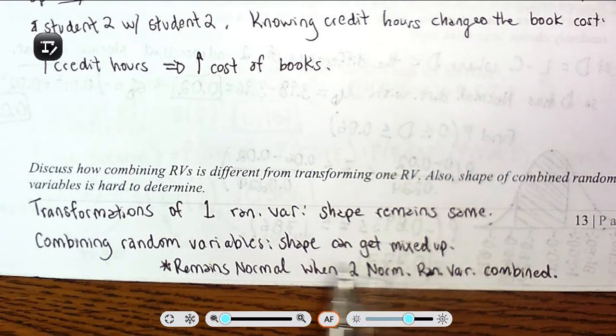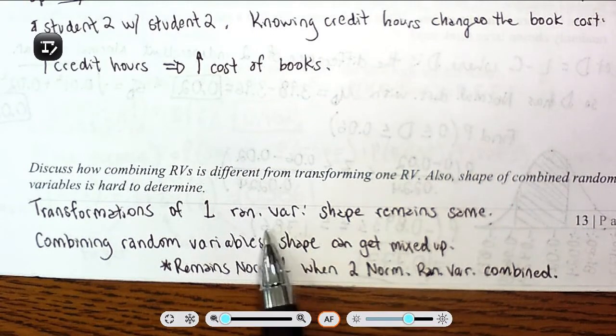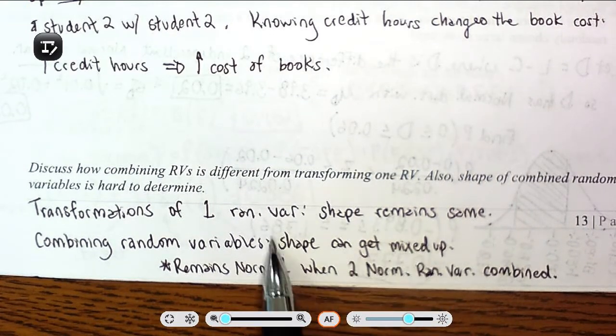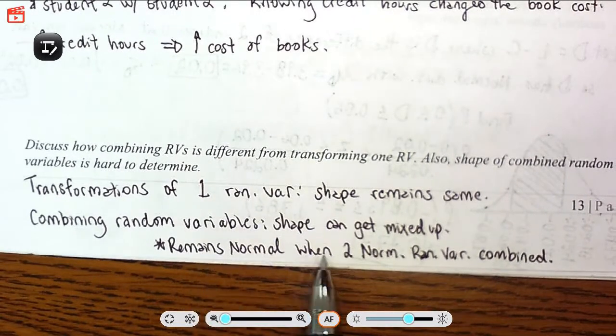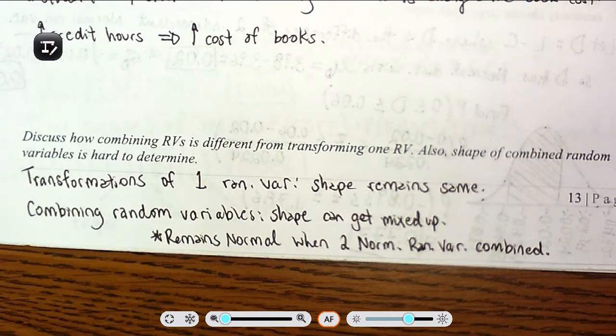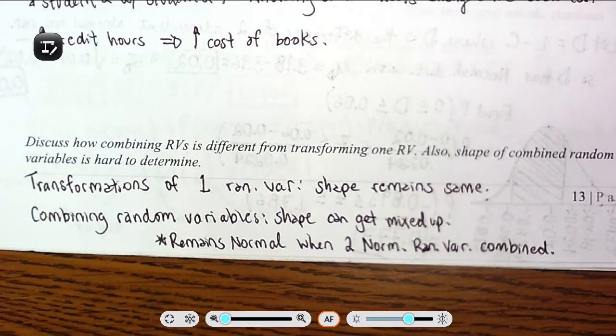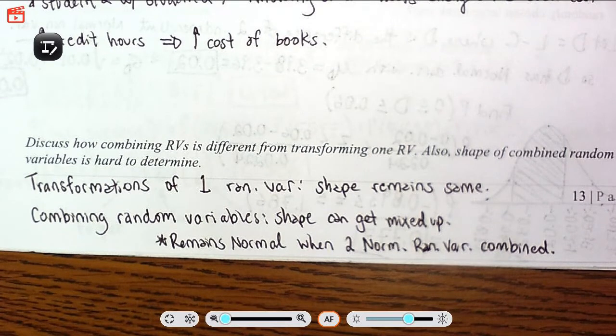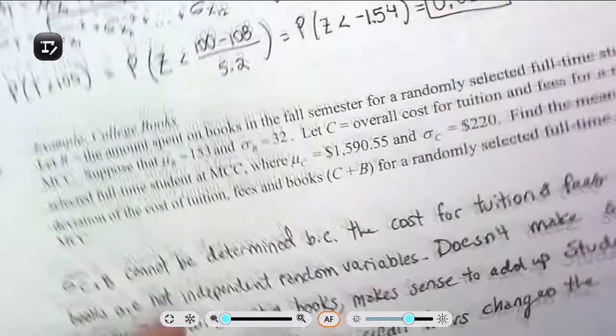But we do consider that if we have sums or differences of normal random variables, the sum and difference will be normal. So it remains normal when two normal random variables are combined. We also said in combining random variables that the mean of the sum is the sum of all the means, and the standard deviation of the sum or difference is the sum of the variances square rooted.